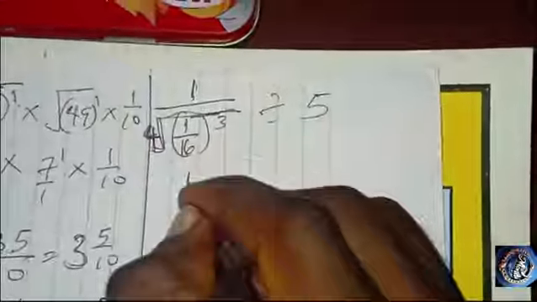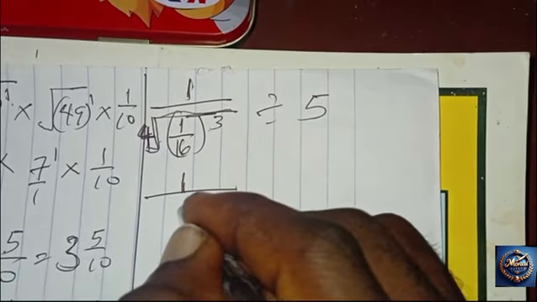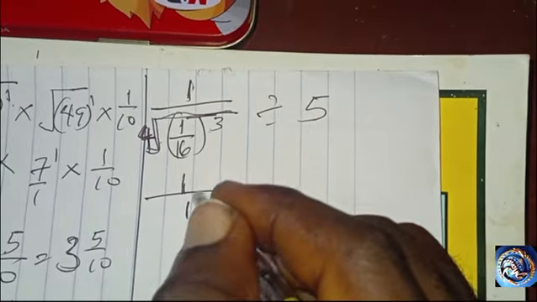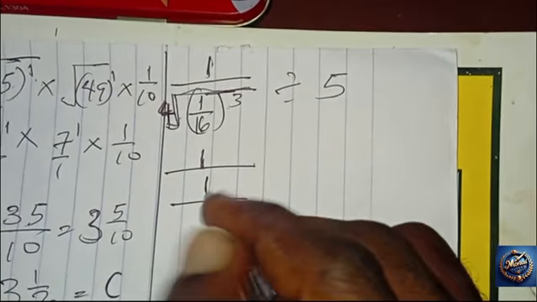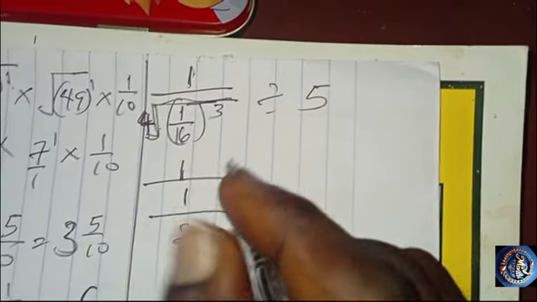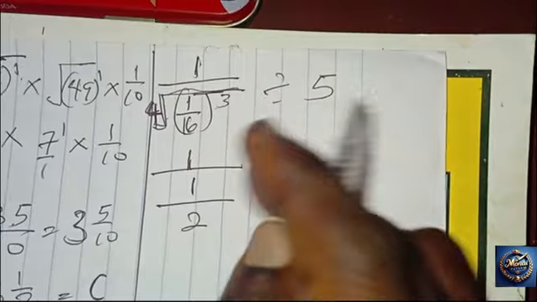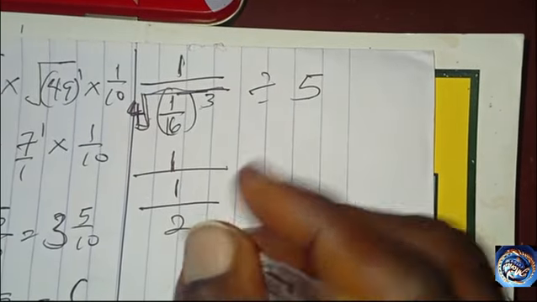So I'll come here 1 all over. What is the fourth root of 1? Fourth root of 1 is 1. 1 times 1 times 1 times 1 in 4 places is still 1. So what is the fourth root of 16? That is 2. 2 times 2, 4. 4 times 2, 8. 8 times 2, that is 16. That is in 4 places.